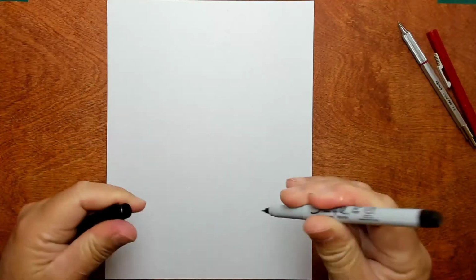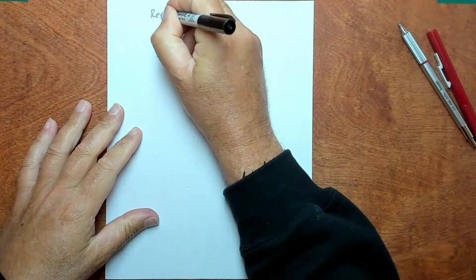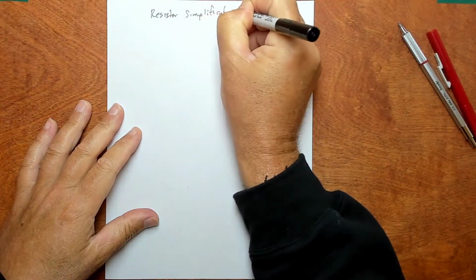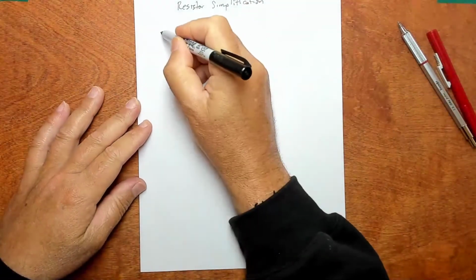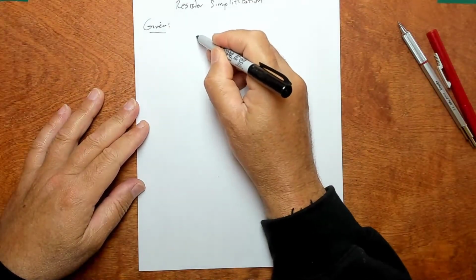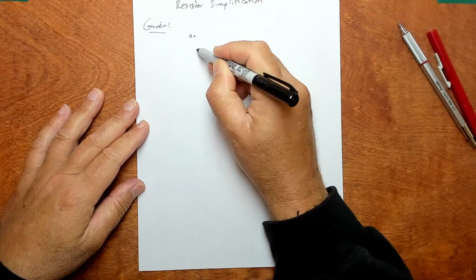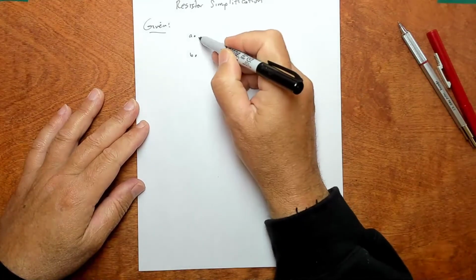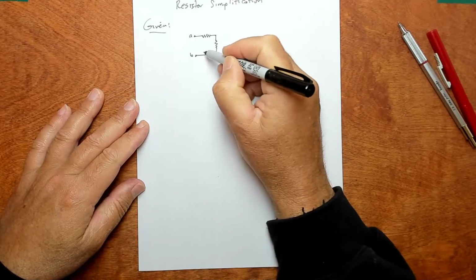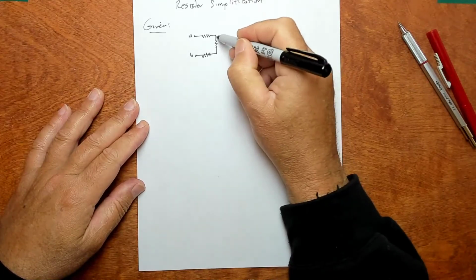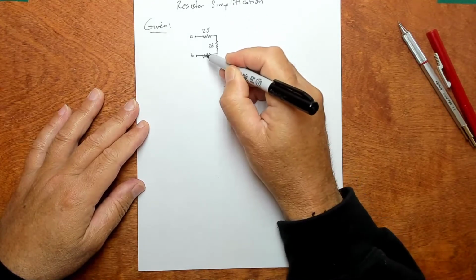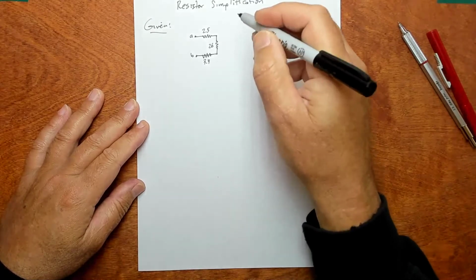Okay, here's a nice little problem with resistor simplification. Okay, so we're given a little circuit, looks like this. So there's nodes A and B, and then there's a whole resistor network connected across this thing. Oh, there's one down here too. And so this is a 2.5 ohm, this is a 26 ohm, this is a 3.4 ohm.